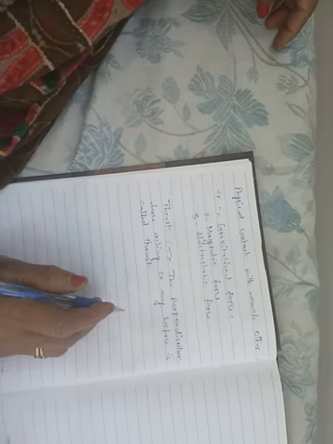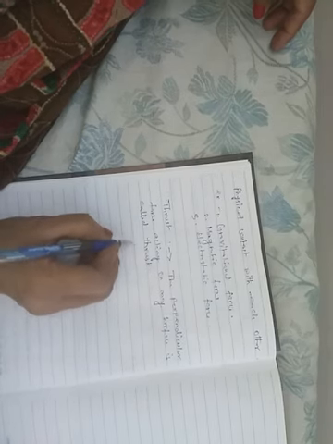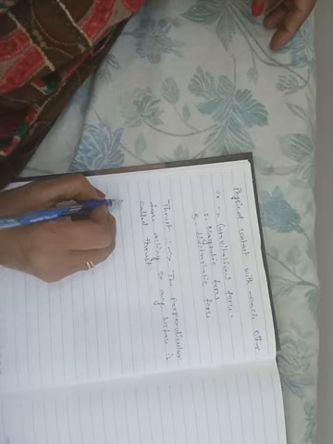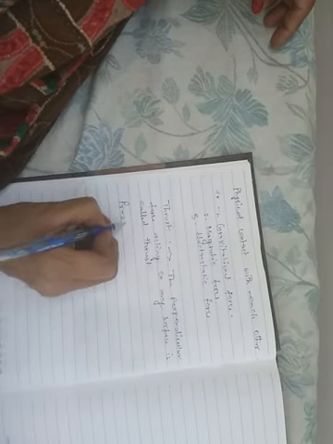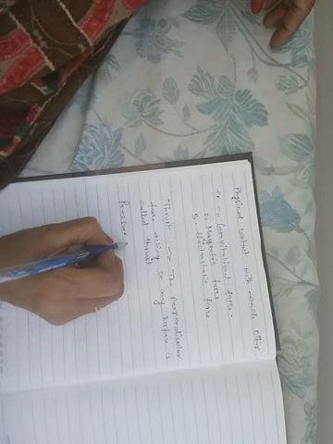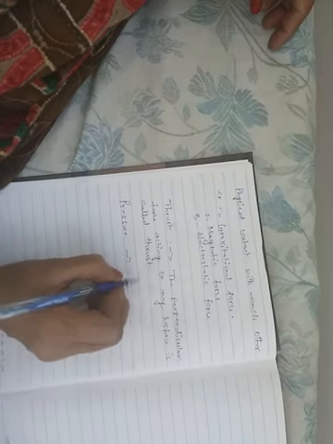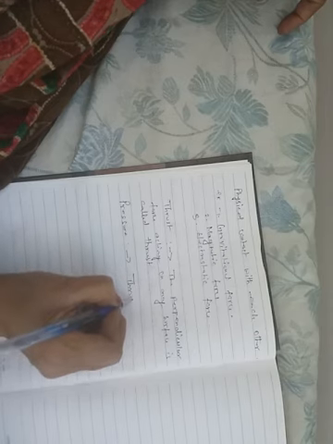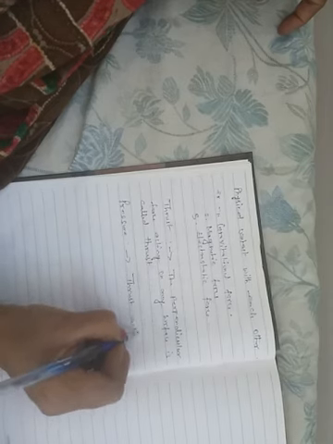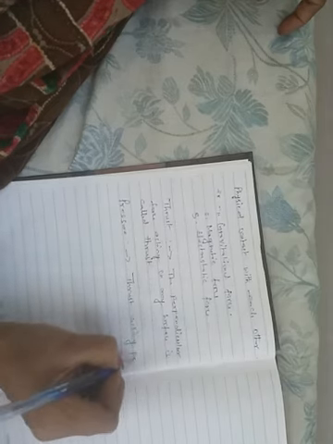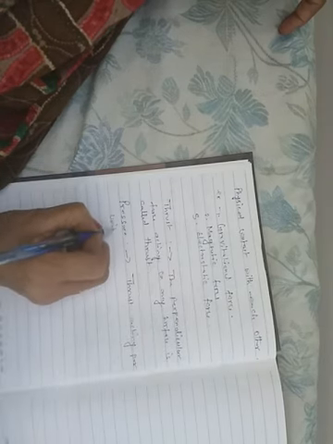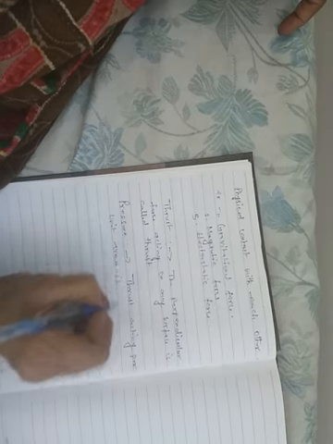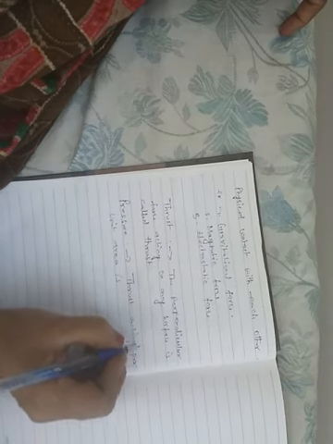Now pressure. Thrust acting per unit area is called pressure.